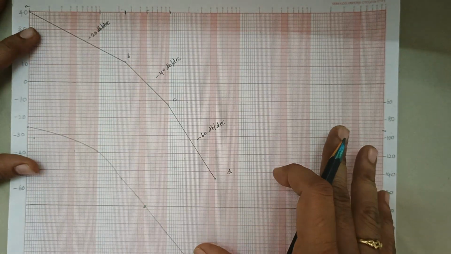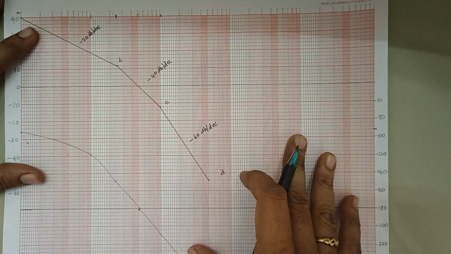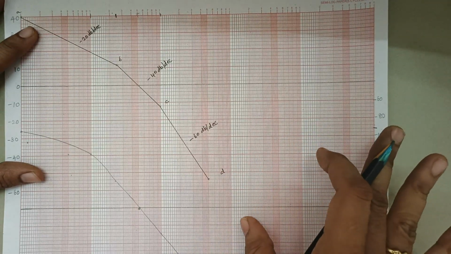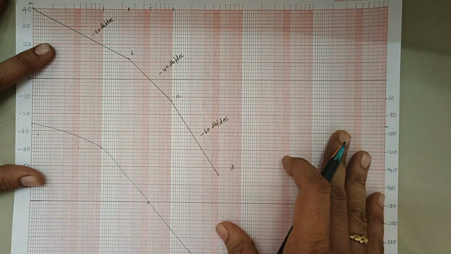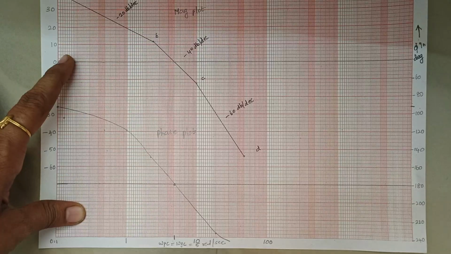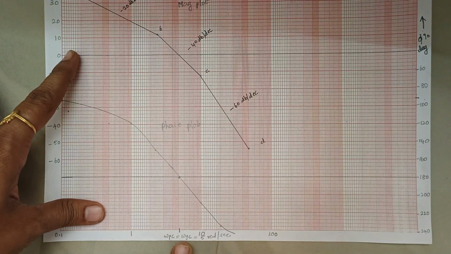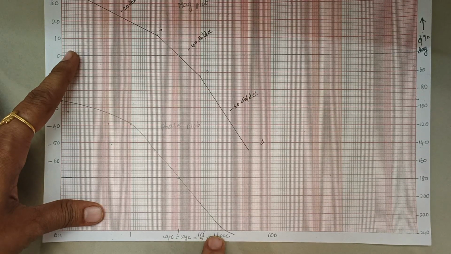So both the frequency values are the same, that is gain crossover frequency and phase crossover frequency both have the same value, 5 radians per second, right? So finally we are writing that phase crossover is equal to gain crossover, and the frequency is 5 radians per second, right?